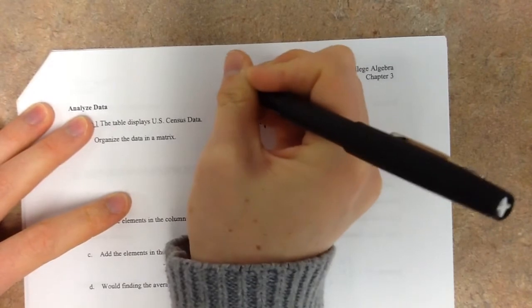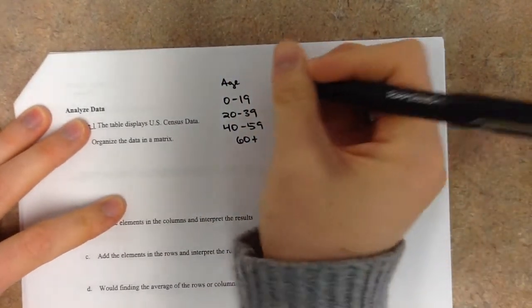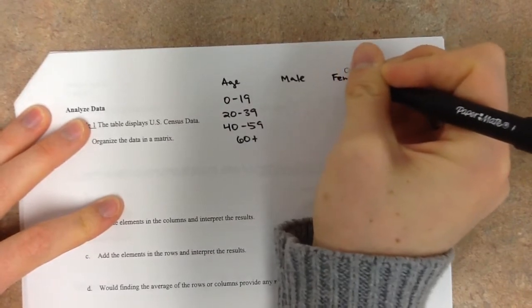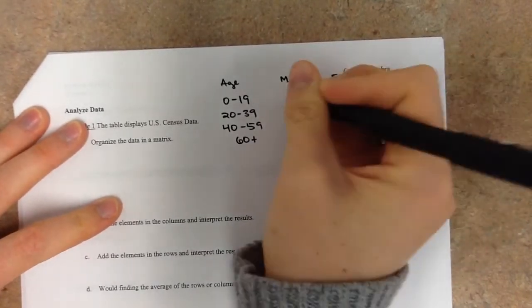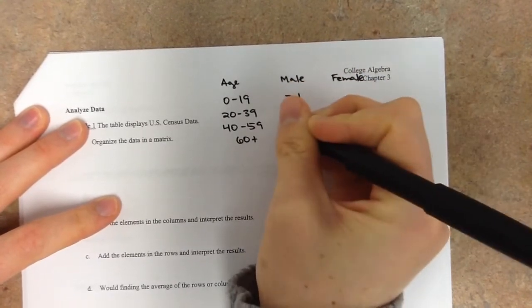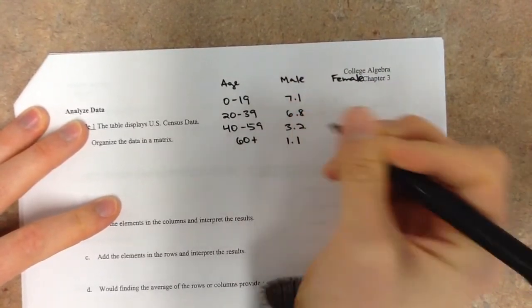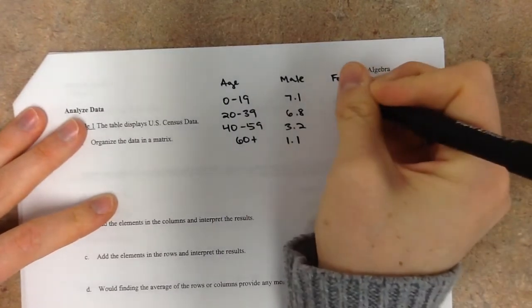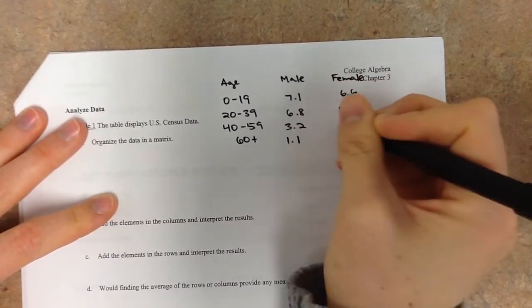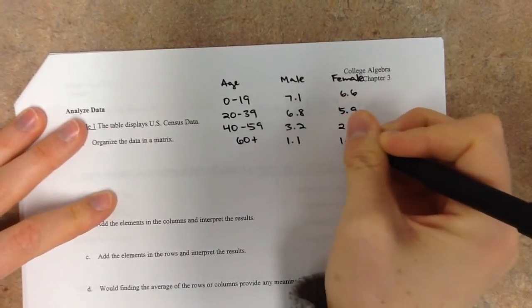This is age. And then there are males and females. So we've got 7.1, 6.8, 3.2, 1.1 for the male column, 6.6, 5.9, 2.2, and 1.4.